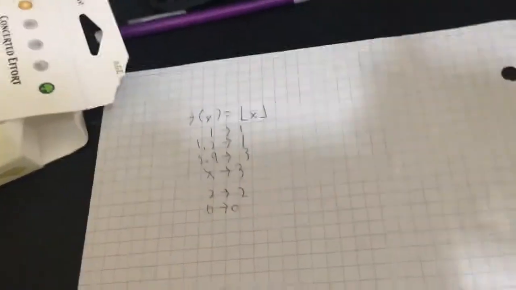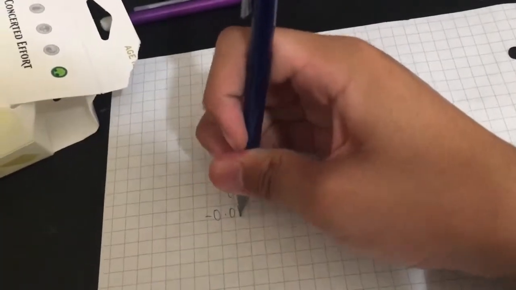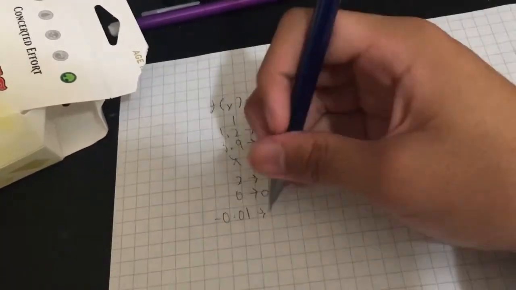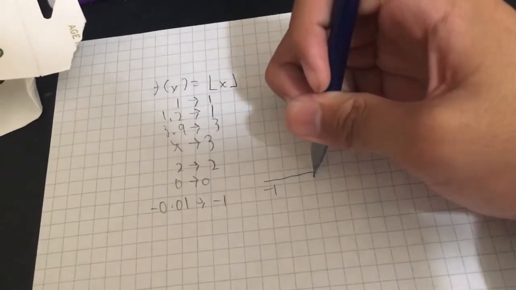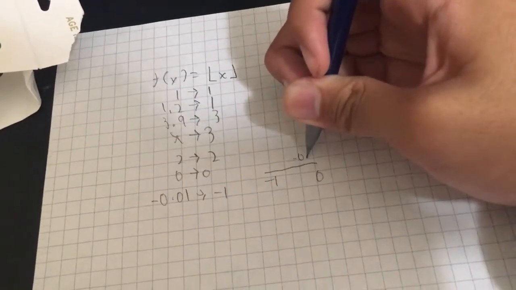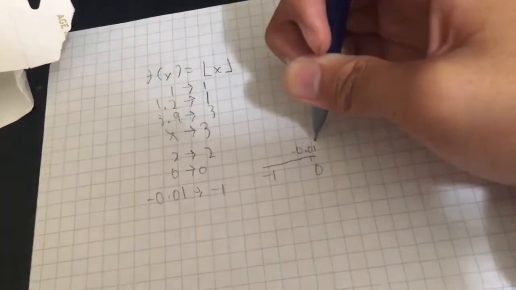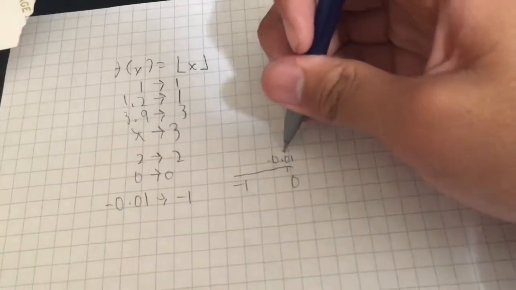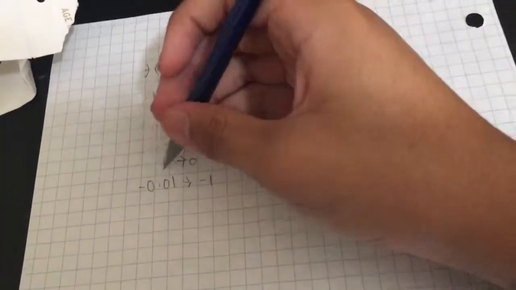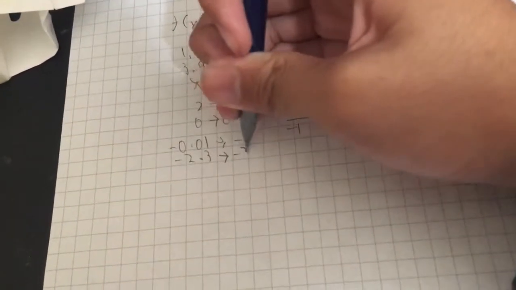And then people got confused on this when he did a negative. So let's say negative 0.01. You round this down to negative 1 because on the number line we have 1 and then we have 0, and negative 0.01 lies on here. We don't round it forward. If we round it up to 0, that'd be rounding forward, but we're rounding down as the notation says. So we'd round it back to negative 1. That is why we rounded down to negative 1. This works for all negatives. So if we had negative 2.3, we'd round that down to negative 3, and so on.